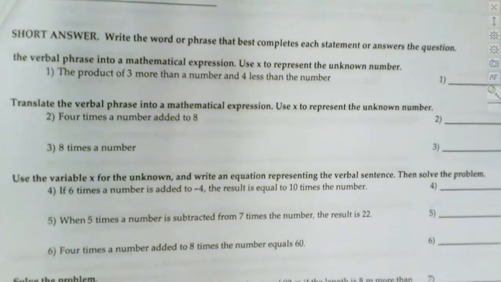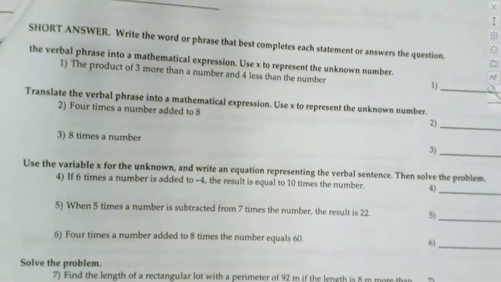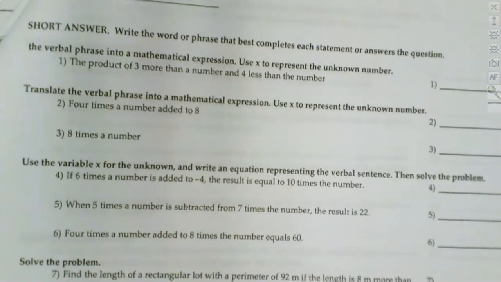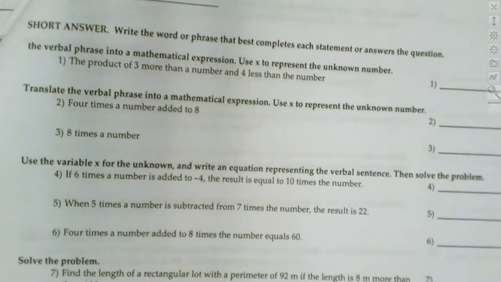Very, very important when we read through these applications. We need to make sure we read the directions. So it says we want to translate that verbal phrase into a mathematical expression. Now, what do we know about expressions? Do expressions have equal signs? No. So this is not going to have an equal sign. So we already know that we're not going to be able to solve it. We're going to have an expression, so we're going to have no equal sign.